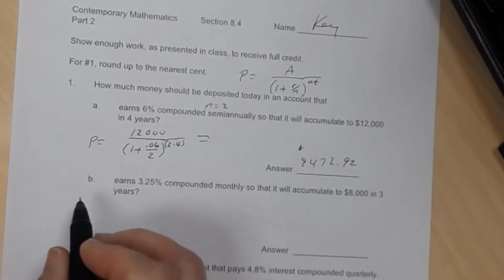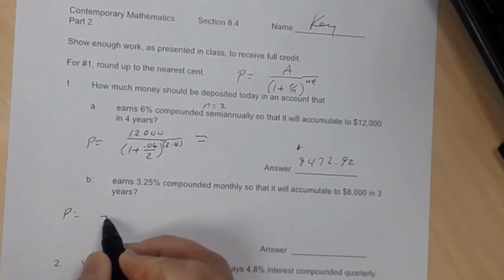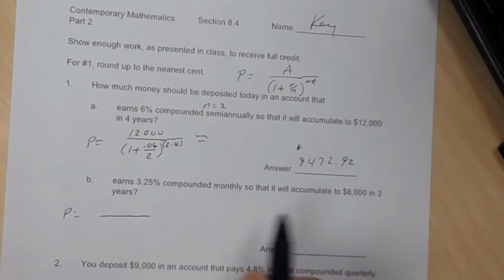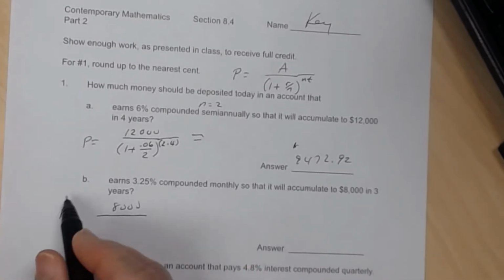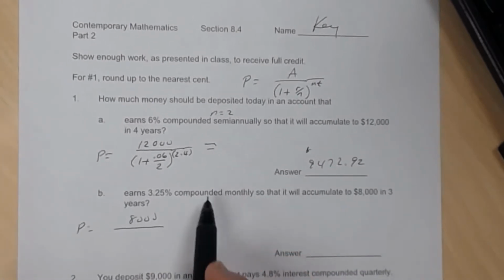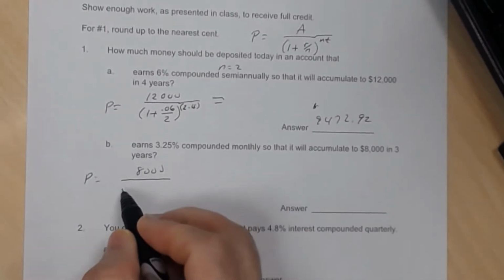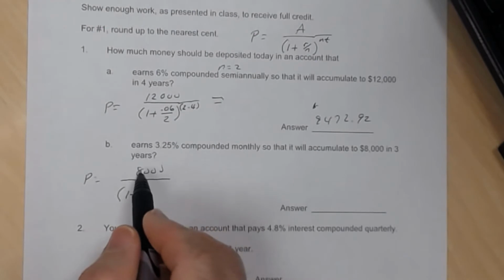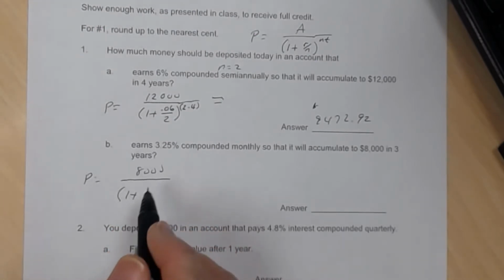All right, part B, suppose it earns 3.25% compounded monthly so that it will accumulate $8,000 in 3 years. So same formula, you're going to say P equals. This time you want to accumulate $8,000. And so the question is, how much should you invest now to get that amount with this information? Okay, divided by 1 plus, so this is what you had to show. We mentioned that in class.